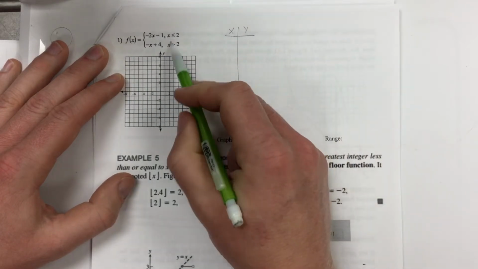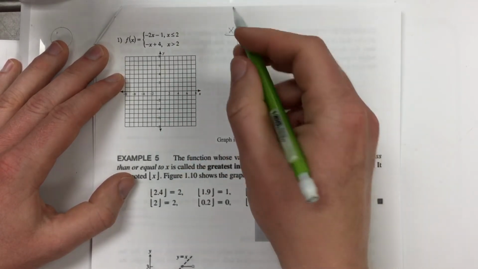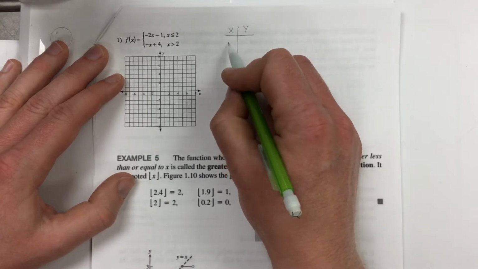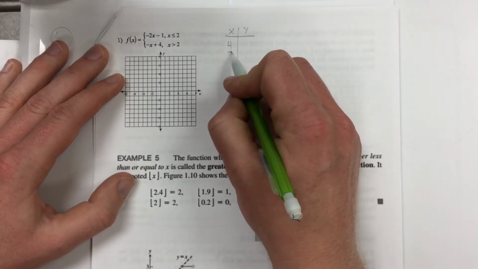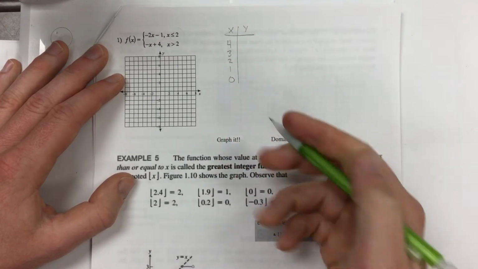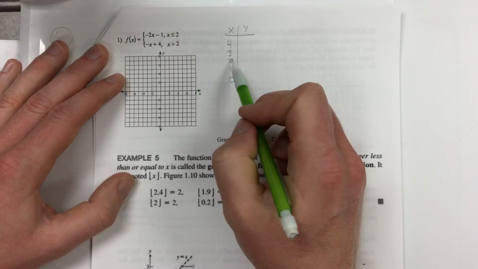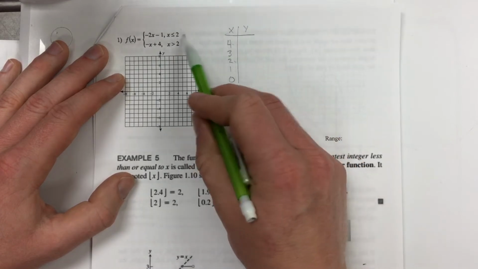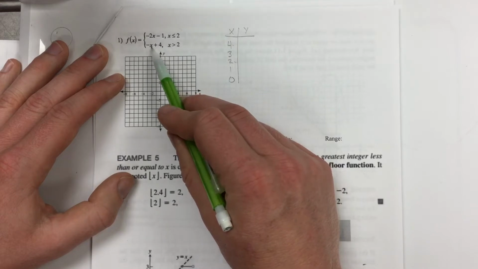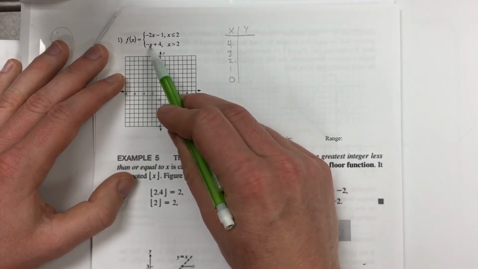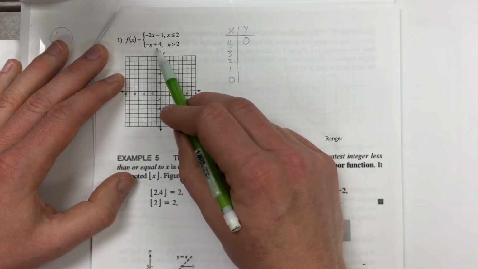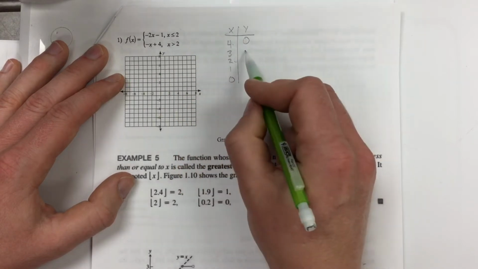Now because I use 2 here instead of zero, I'm going to focus on going above and below 2. So I'm going to say 4, 3, 2, 1, 0. And I'm just going to plug these in because that splits 2. So 4 is greater than 2, so 4 goes in here for x, and I have negative 4 plus 4, which is 0. 3 goes in here because of x greater than 2. Negative 3 plus 4, 1.